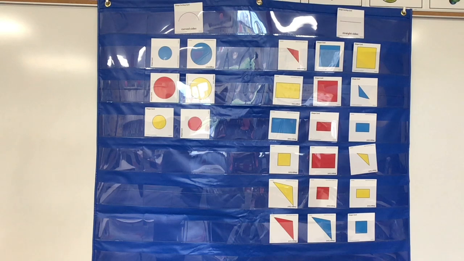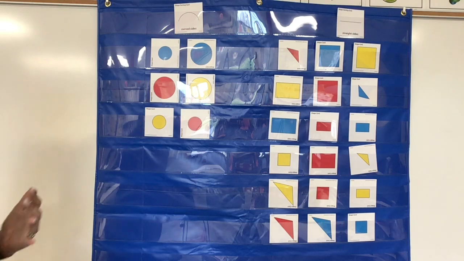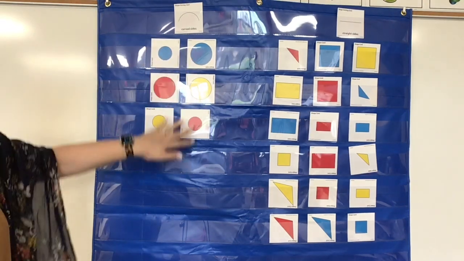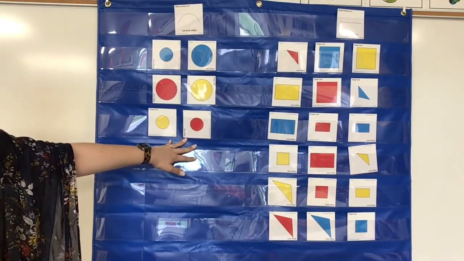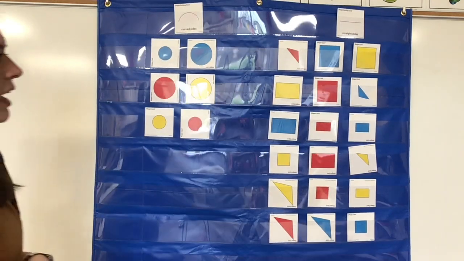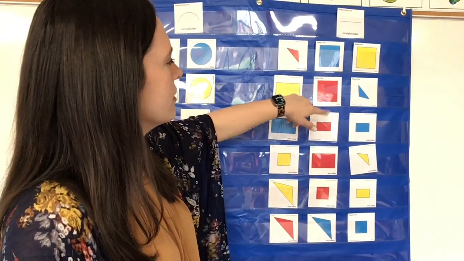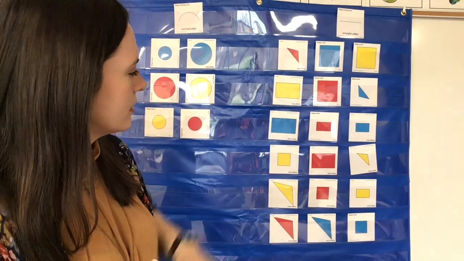What else? What's something that you guys notice about these shapes? So we sorted them by their sides, by their curved sides or straight sides. But what are some things that we also notice about this? So let's take a look. We can even take a look at the types of shapes. So we can see that all of these are circles, right? All those are circles. Over here we've got triangles, squares, rectangles.